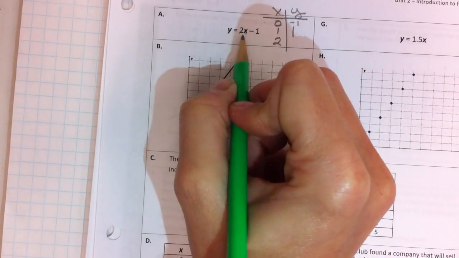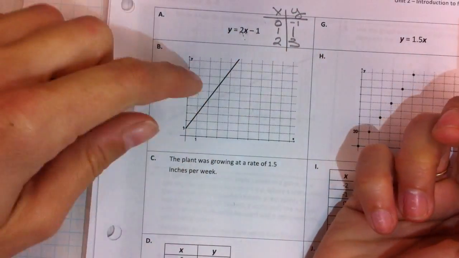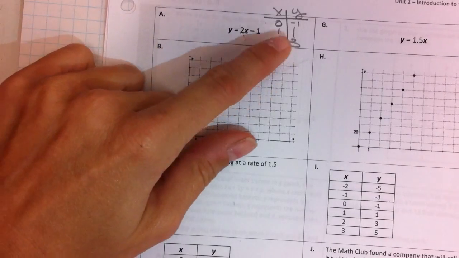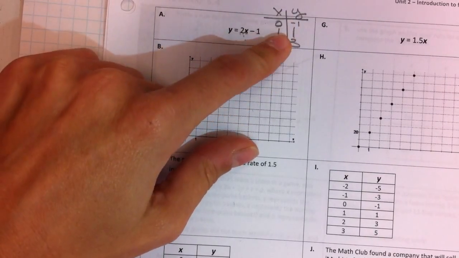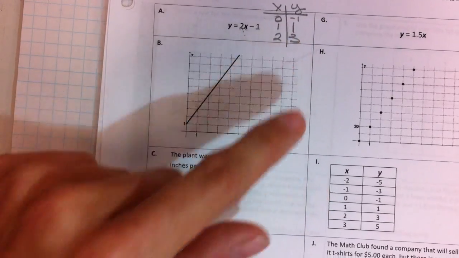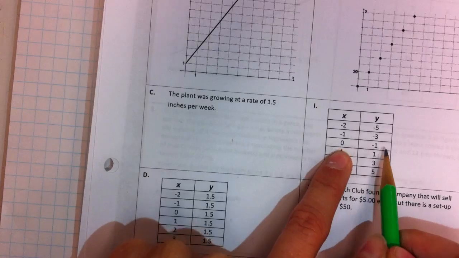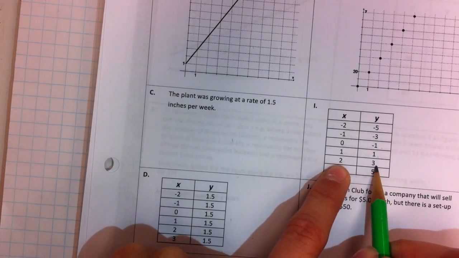If I plugged in a 2, 2 times 2 is 4, minus 1 is 3. So let's take a look at these tables and see if one of them matches up. We're looking for 0, negative 1, 1 and 1, 2 and 3. I have 0, negative 1 here, 1 and 1, 2 and 3.